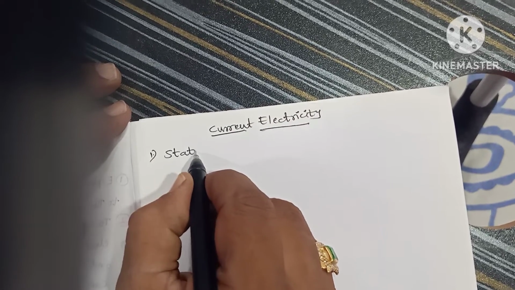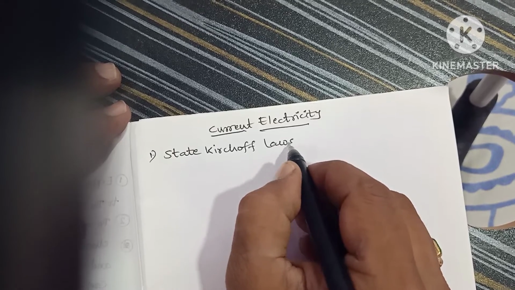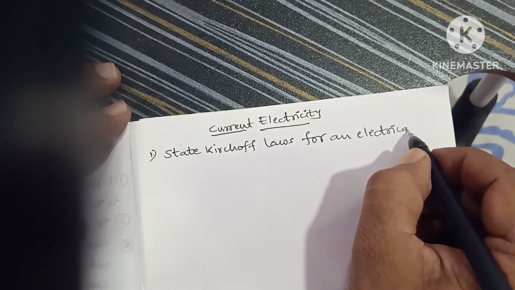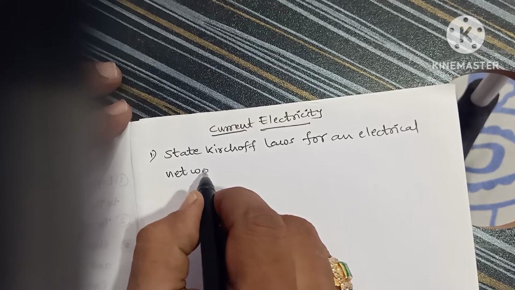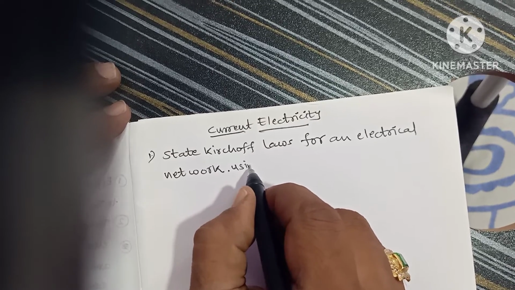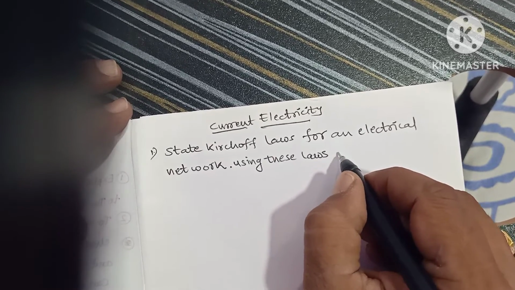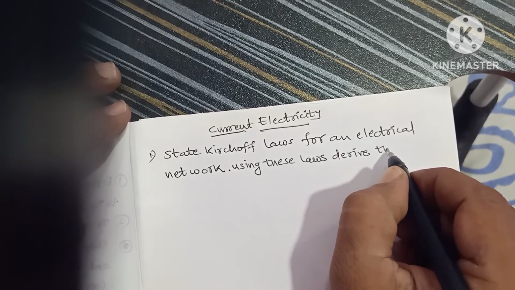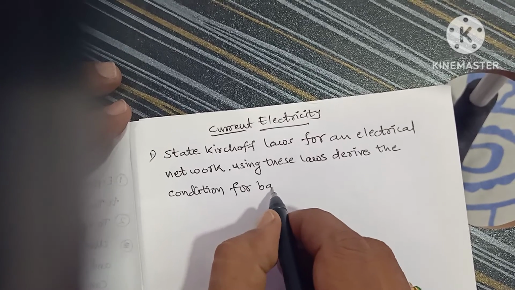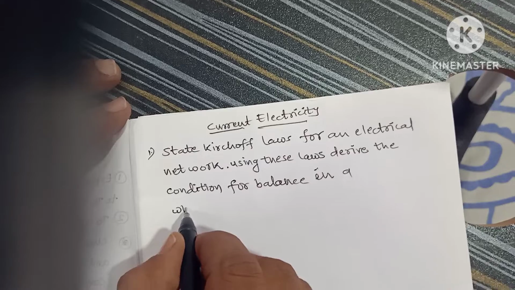State Kirchhoff laws for an electrical network and using these laws derive the condition for balance in a Wheatstone bridge.